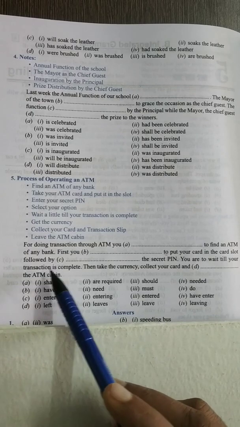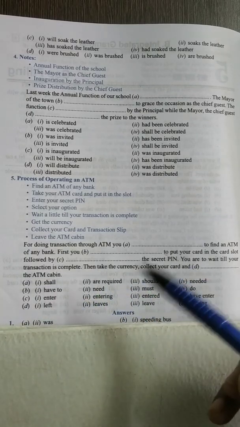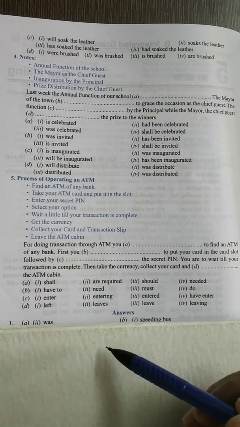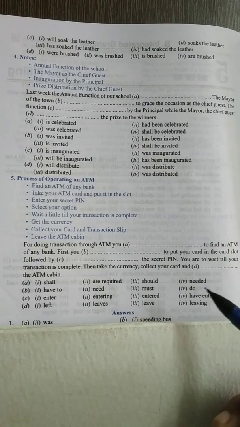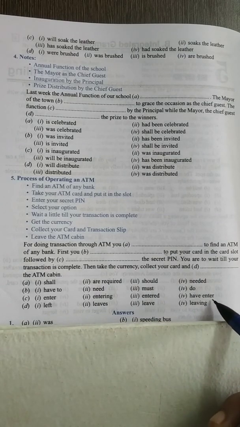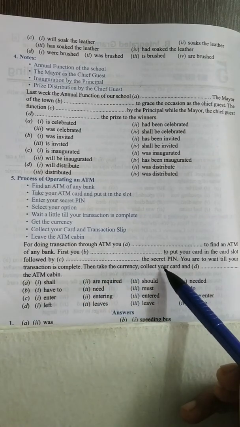the slot, followed by dash the secret PIN. Now followed by doing what? Followed by enter the secret PIN, followed by entering the secret PIN. Yes, entering the secret PIN; have entered is wrong. Firstly, this is wrong, dear, because with have will come your past perfect tense, and here it should be entered rather than enter. So the only option right over here is followed by entering the secret PIN.